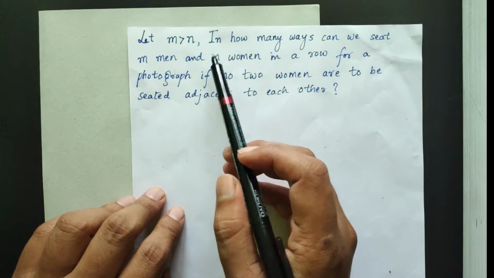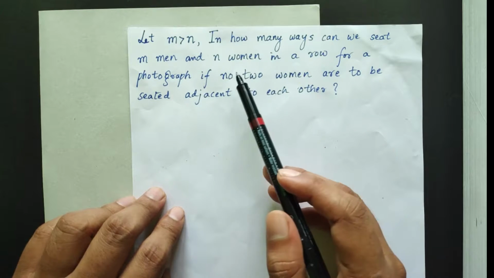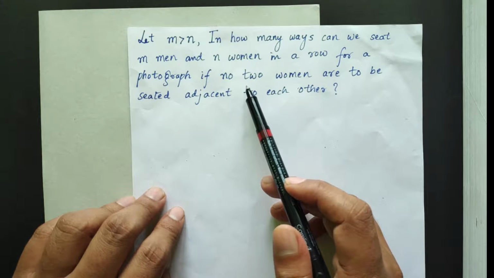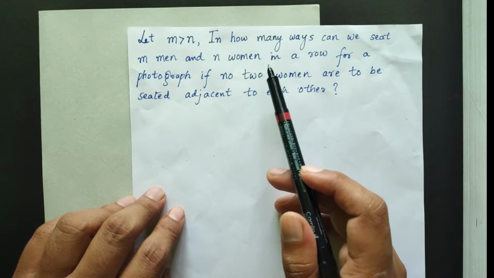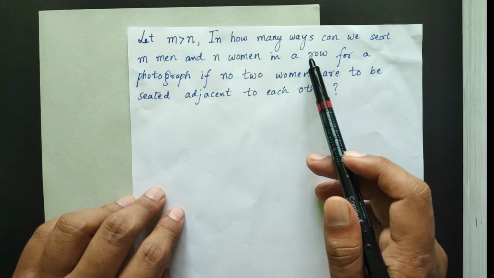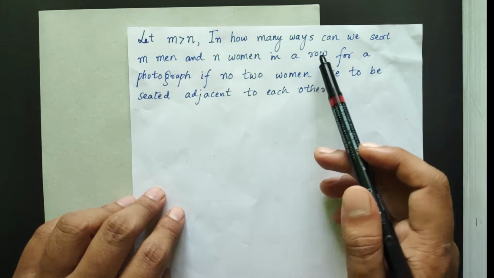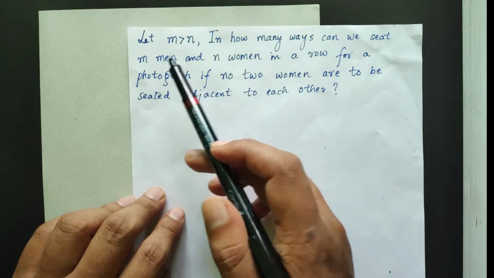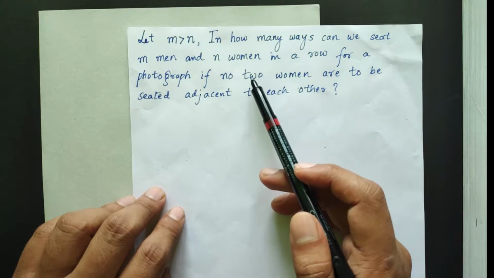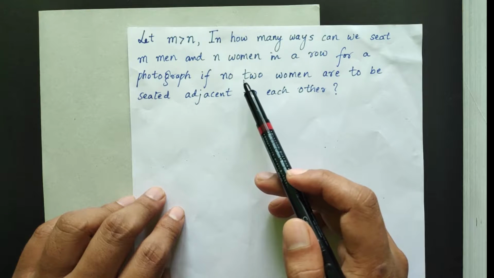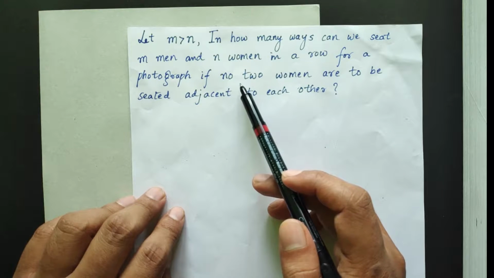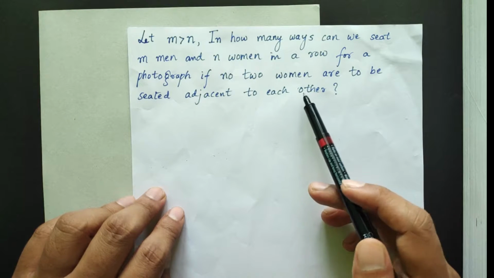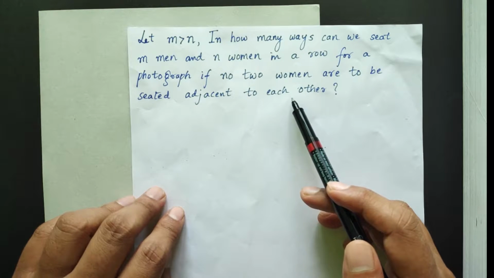So the problem is that you have more men than women, and you want to calculate the number of ways we can seat these m men and n women in a row for a photograph. And the condition is that no two women are to be seated adjacent to each other. So try solving this. Pause the video.